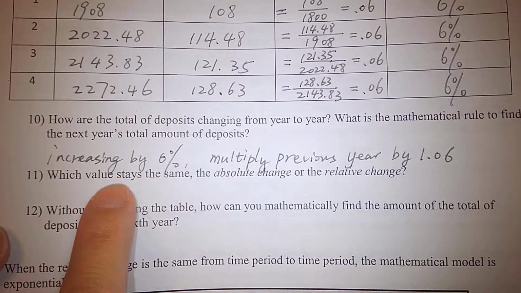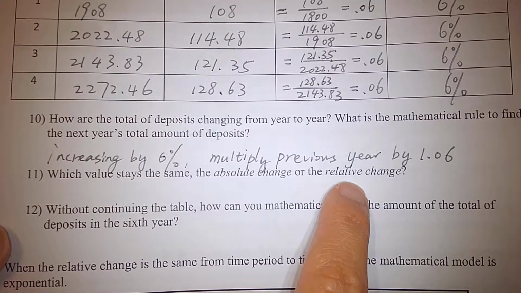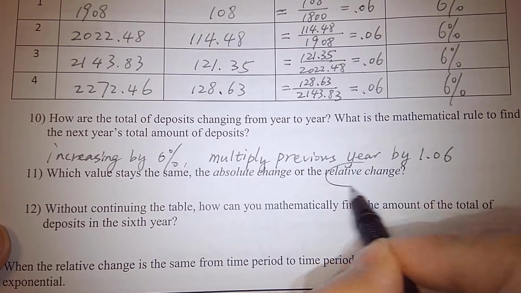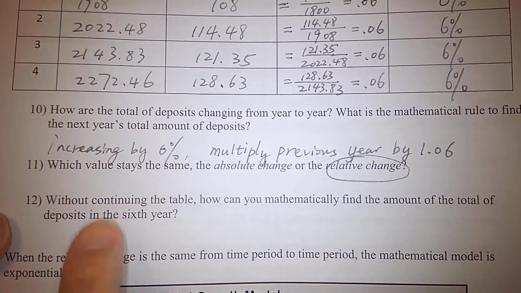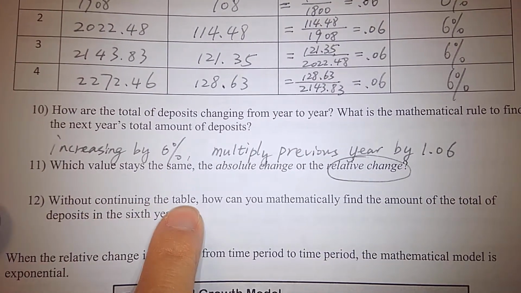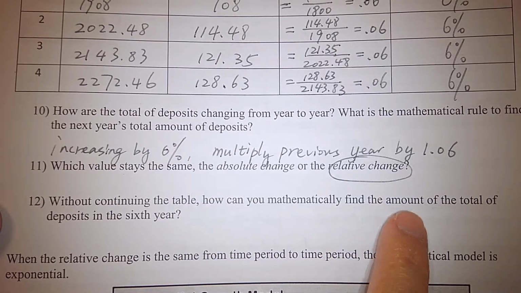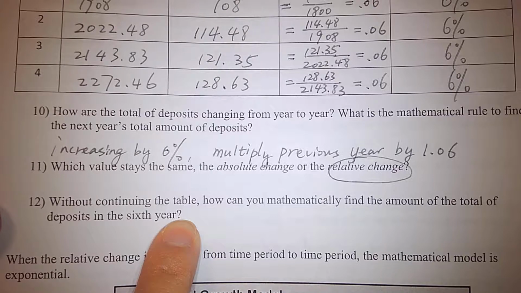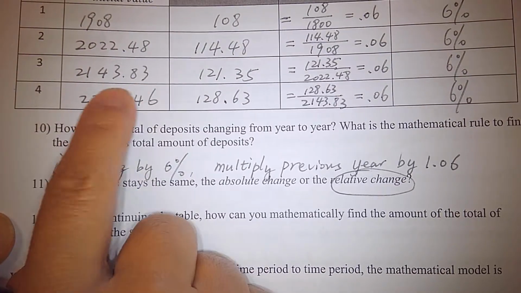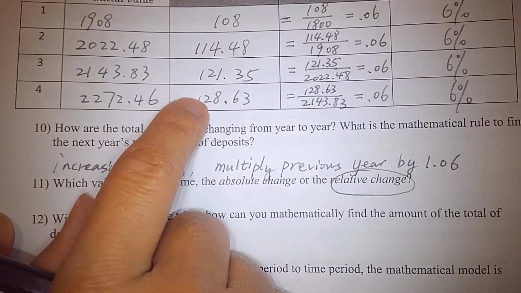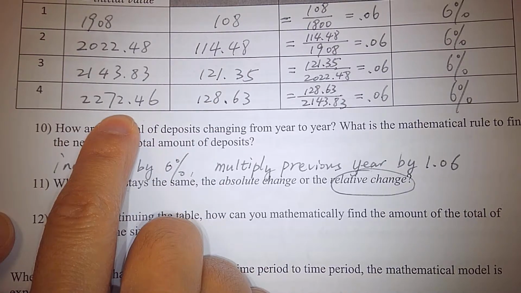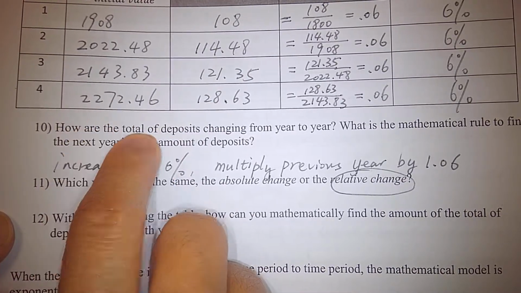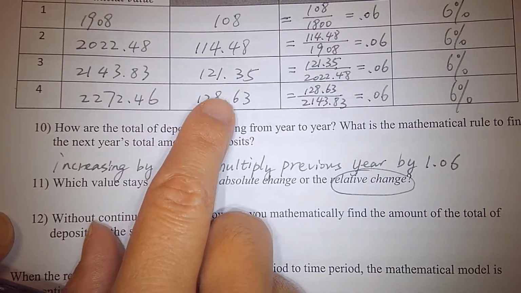Question 11. Which value stays the same, absolute change or relative change this time? Relative change. Without continuing the table, how can you mathematically find the total deposit in the 6th year? From the 4th year times 1.06 gives us the 5th year, and use that result times what? 1.06 again.